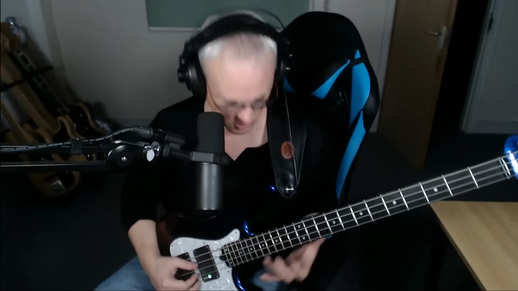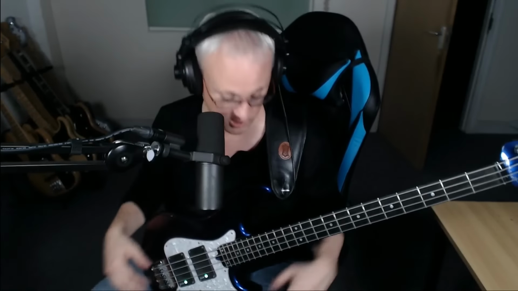Now, you don't have to learn them as chords. You learn them as arpeggios. So just in case you don't know what an arpeggio is, it's just a chord played one note at a time. Here's a chord as a block chord. Here's a chord as an arpeggio. Same thing. So an arpeggio is just a chord played one note at a time.